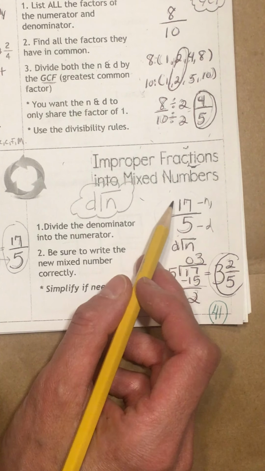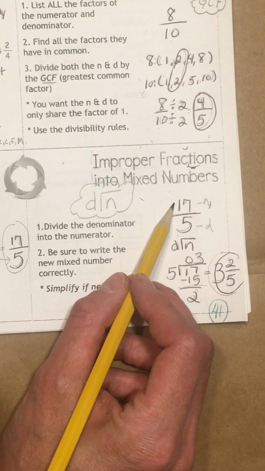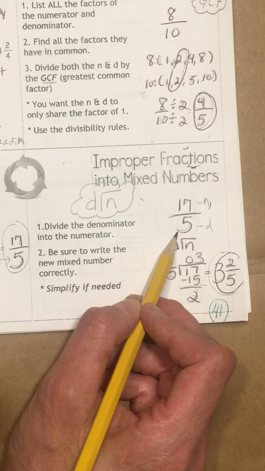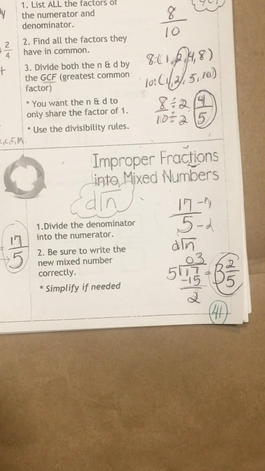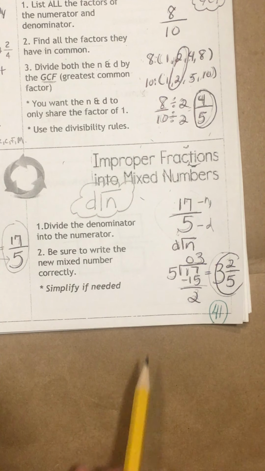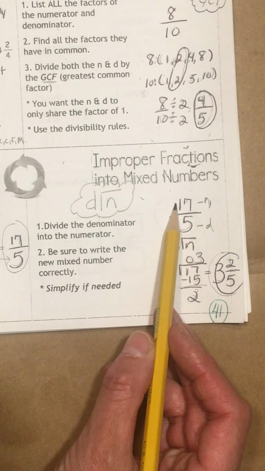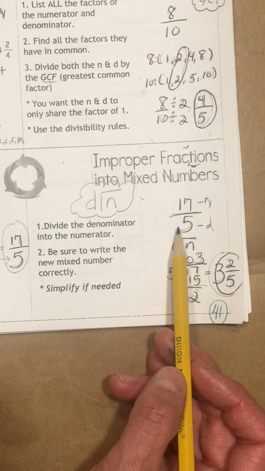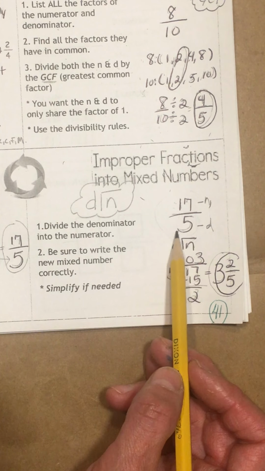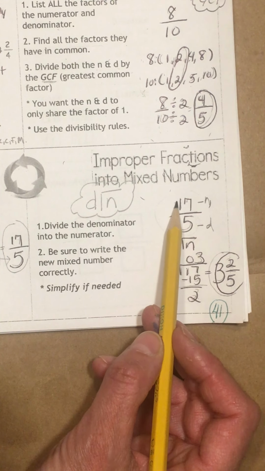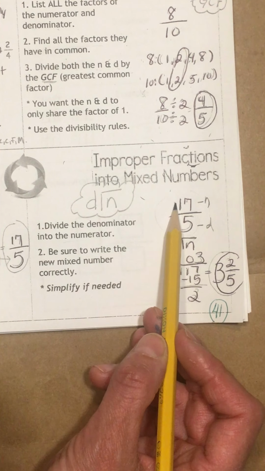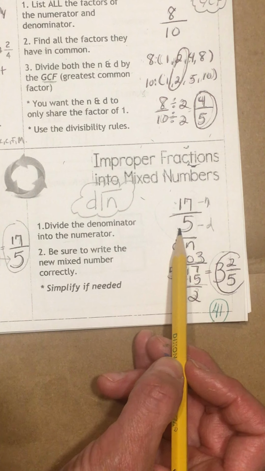So technically, you can't have 17 parts if only 5 make up your whole. If a pack of cookies says there's 5 cookies, but then you open it and there's 17, well, that's a big bonus. However, that's a big mistake on the cookie company, right? So technically you can't count more parts than make up a whole.